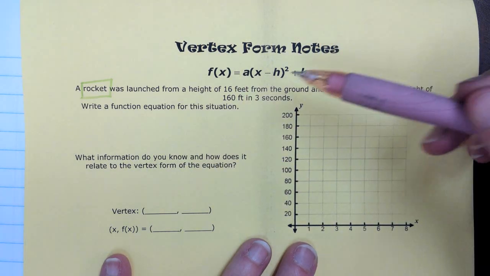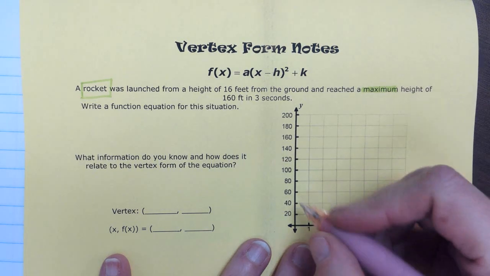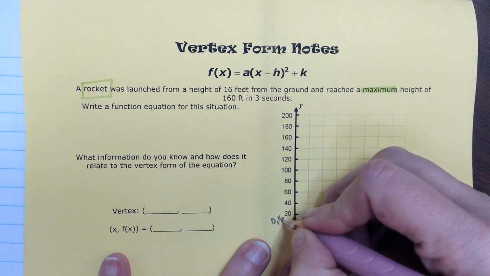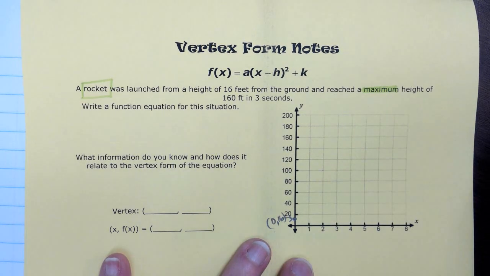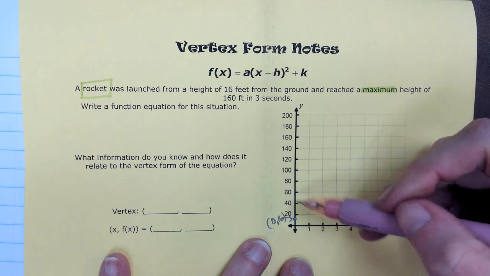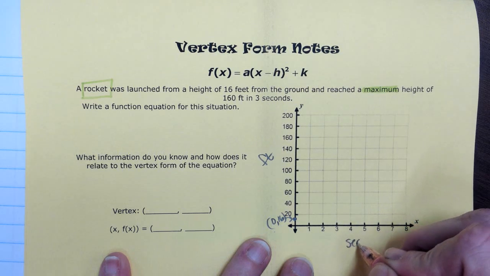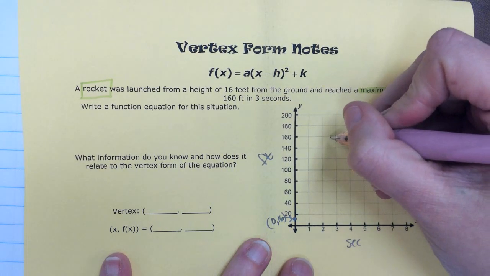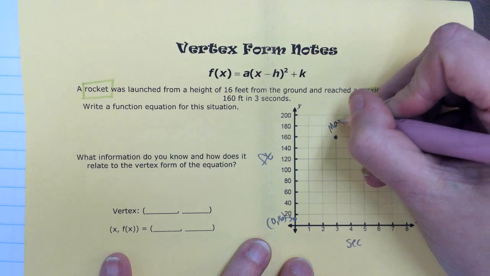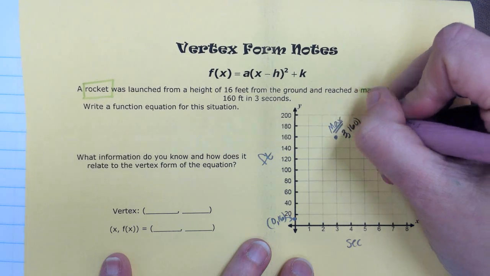It says it was launched from a height of 16 feet from the ground. So that means when it took off from the ground, I had a point 0, 16 right there that it took off from. That's where it started. And the highest it got was 160 feet in 3 seconds. So in 3 seconds, it went 160 feet. And this is my max. And that coordinate is 3, 160.